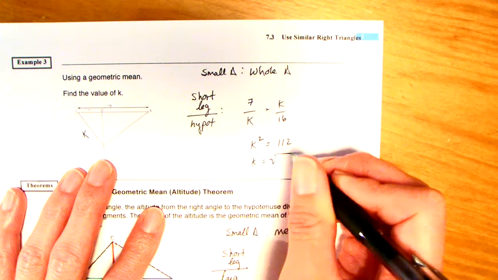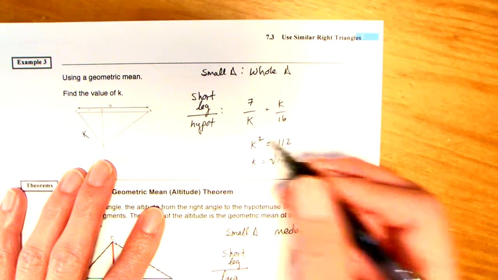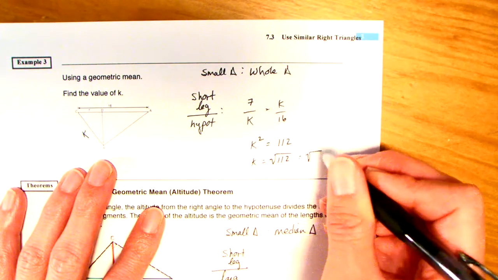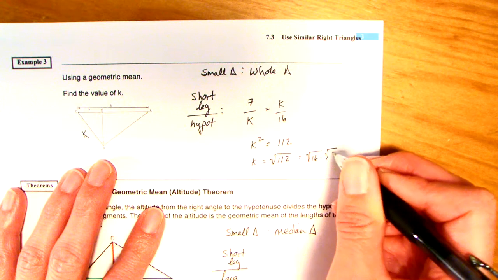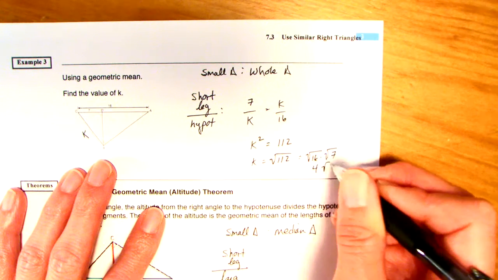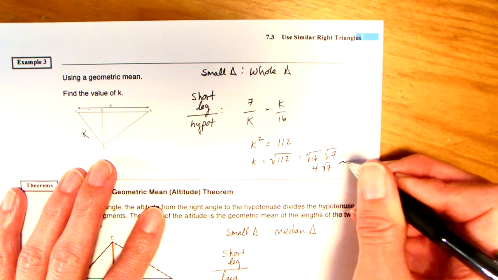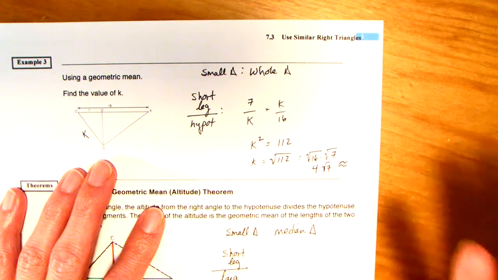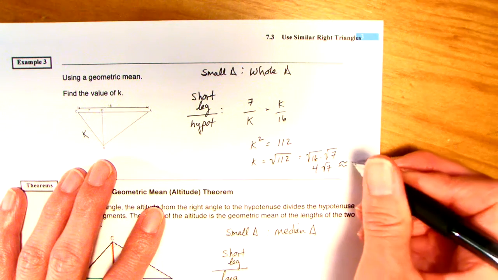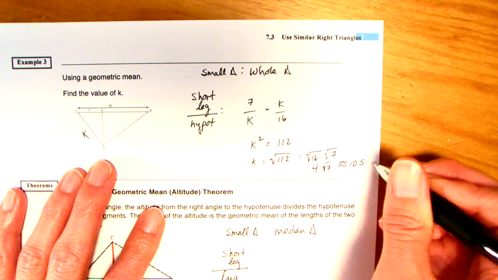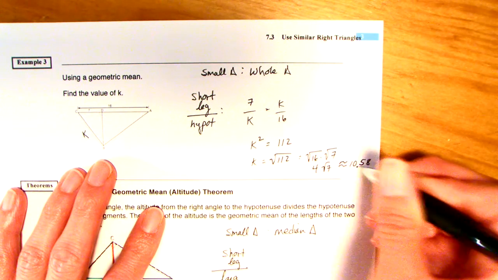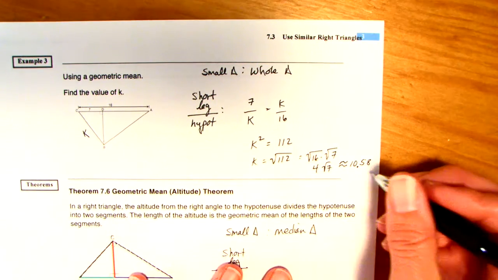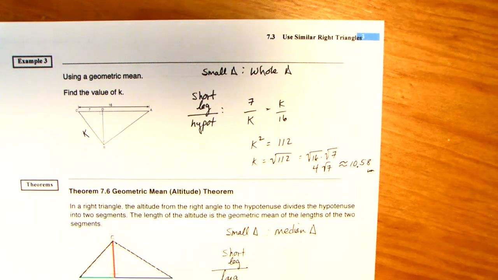Cross multiply: k squared is equal to 112. K is the square root of 112. That's how you get rid of that square. That's the same as the square root of 16 times 7. So 4 square root of 7 is the exact answer, but we are dealing with a story problem, or a distance, so you should find the decimal. It's about 10.58. I don't know what the unit is, so I'm just going to write unit.